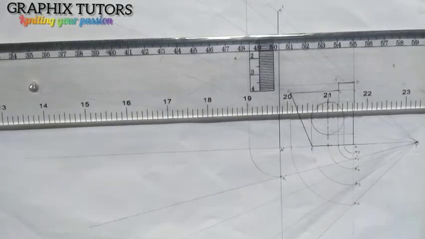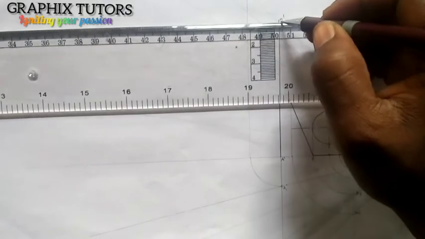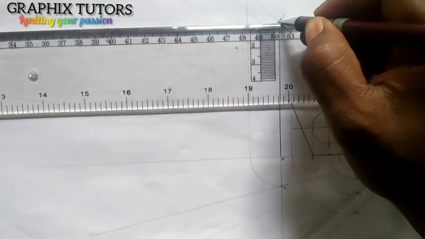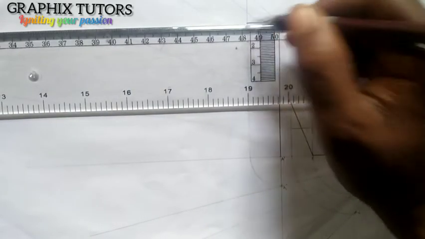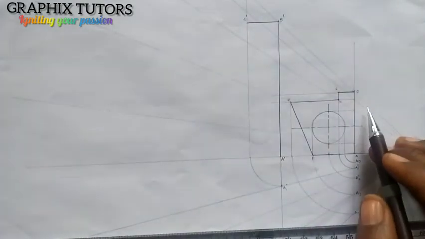T square. Let me take it down. So from B to A. So from this B, take it to this point here. So that will be my what? My C prime. Now if you look at it, that is for that point.